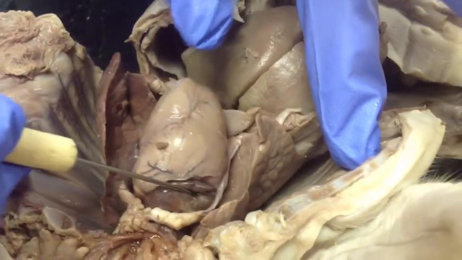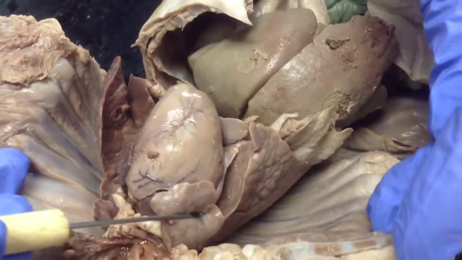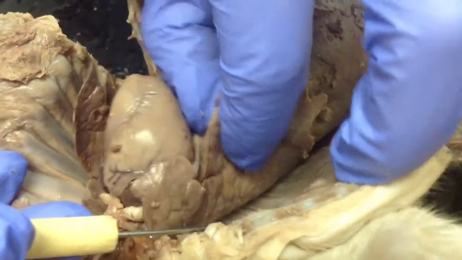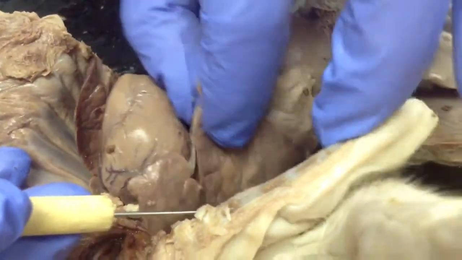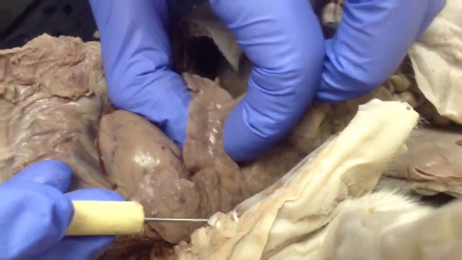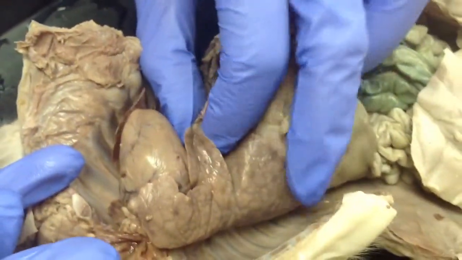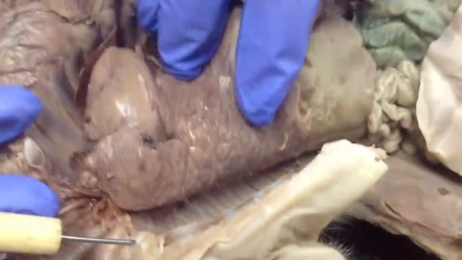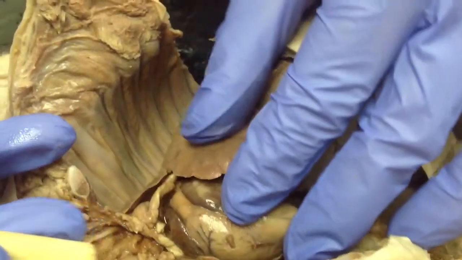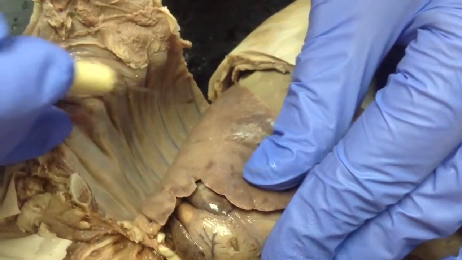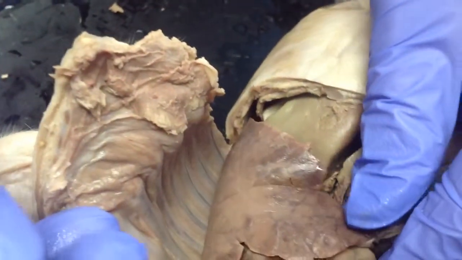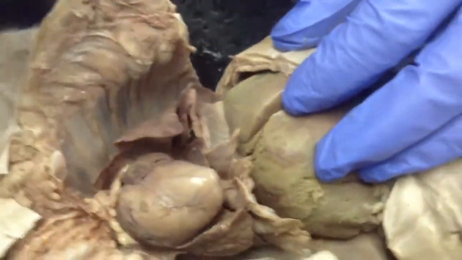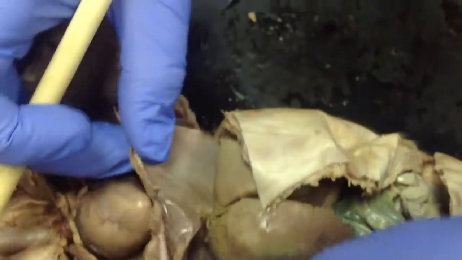Off to both sides of the heart, you have the lungs. All of this right here is the lungs. Remember, it's nice and squishy, solid inside, really squishy like a sponge. It's got thousands of alveoli that help with oxygen and gas exchange. Also on this side, here's the other set of lungs. So pretty good lungs.